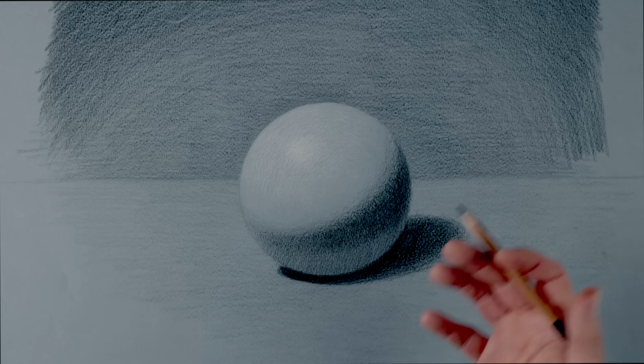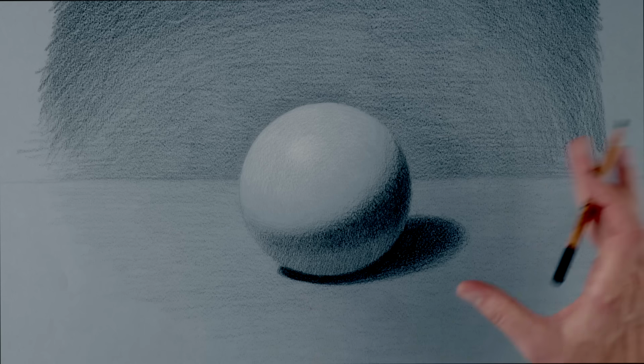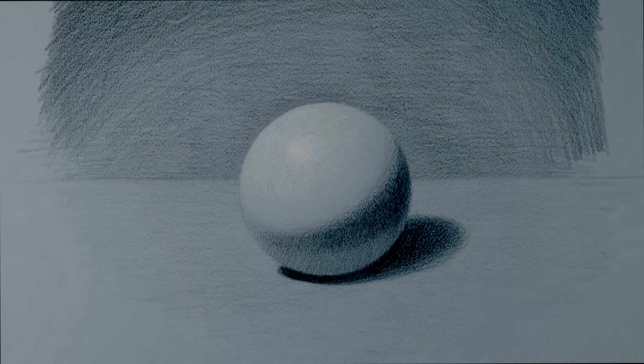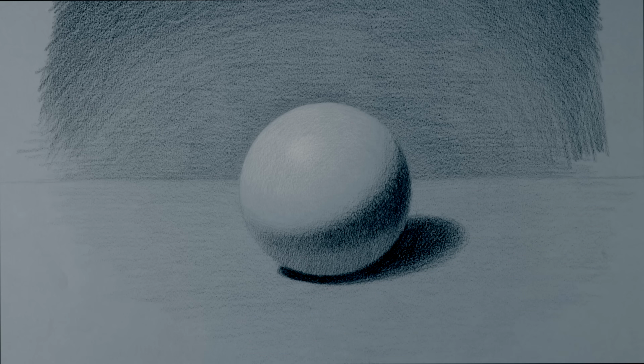I want you to note that this drawing keeps a very clear division of light and shadow. Our 3 shadow values are only found on the shadow side of the line of termination. We have our number 3 value, which is our reflected light value, number 4 value, which is our core shadow value, and our number 5 value, which is our cast shadow value. These values are only found on the shadow side of the line of termination.